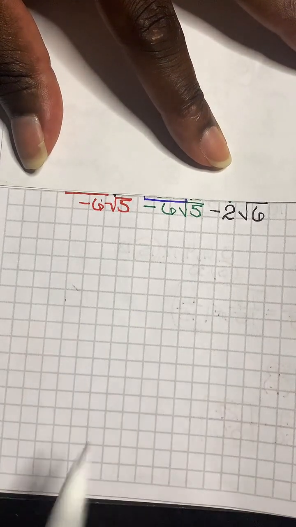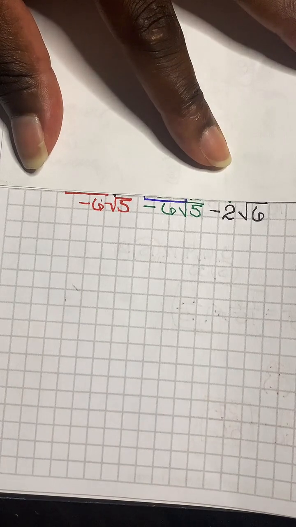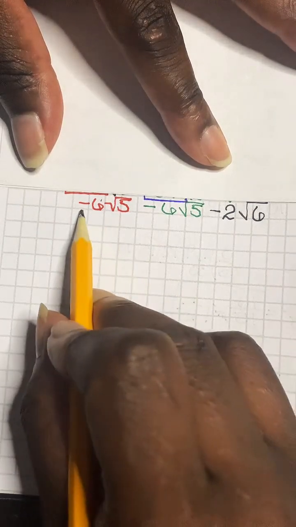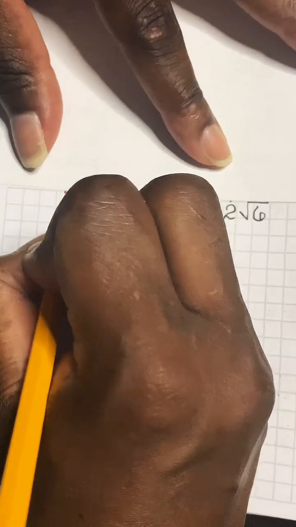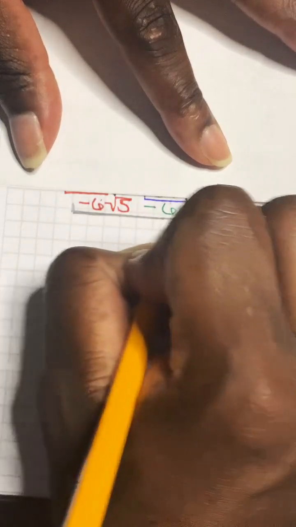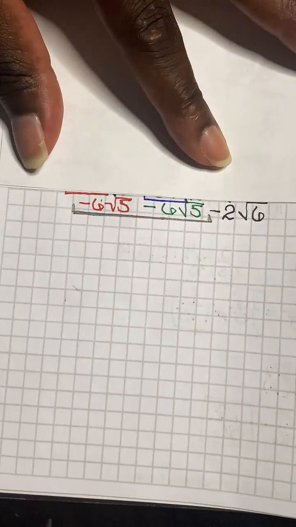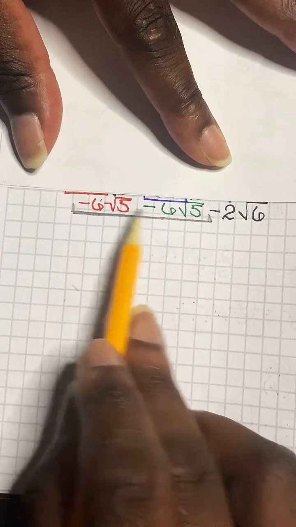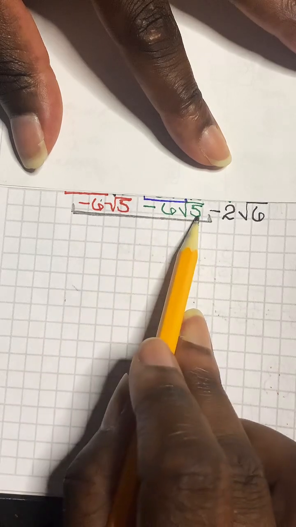So, what are my like terms? Okay, good. We got like terms. Which ones? Hopefully you're saying these in the beginning. Okay? The reason why they're like terms is they both have the square root of 5.